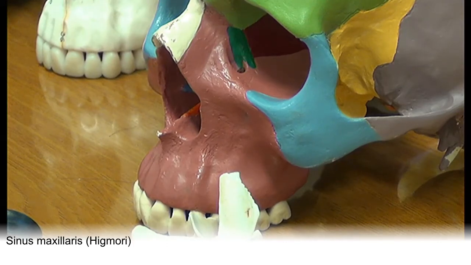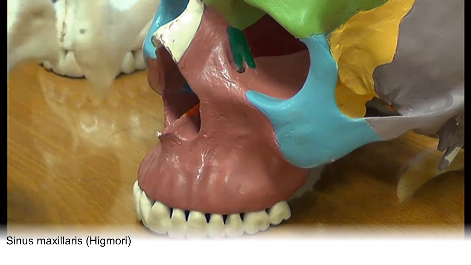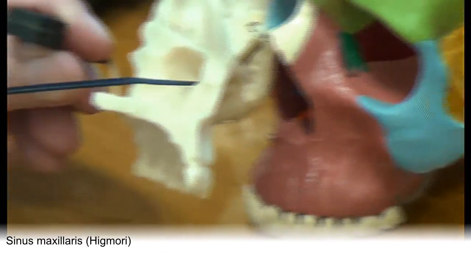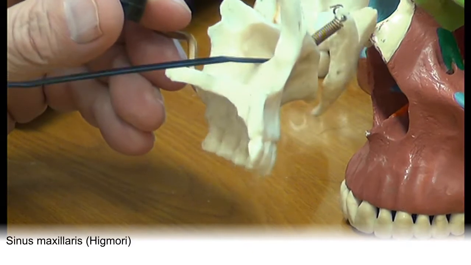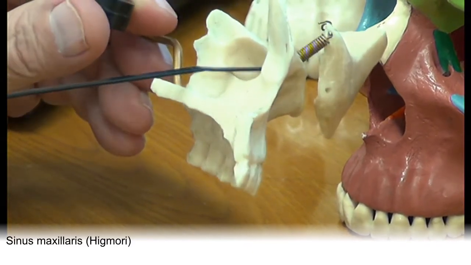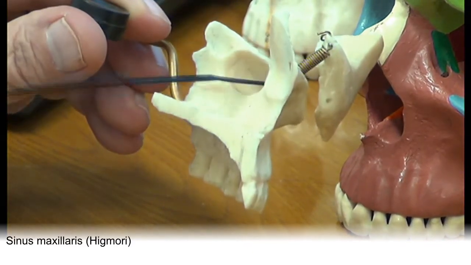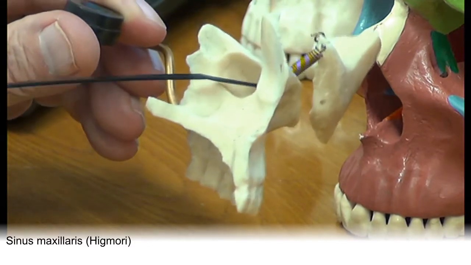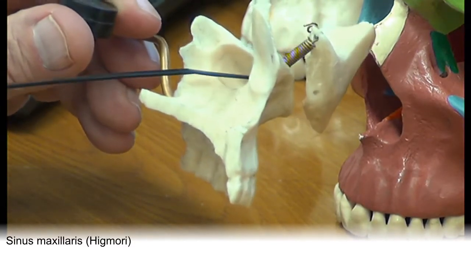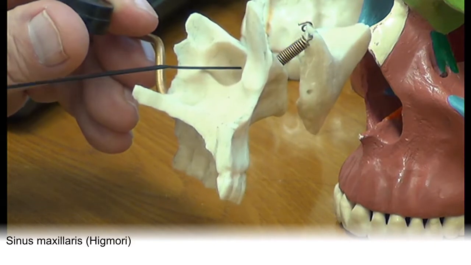This author was the first who studied the features of this cavity. So, Highmore's cavity, in Russian гайморова пазуха, or cavum haimari, or sinus maxillaris.